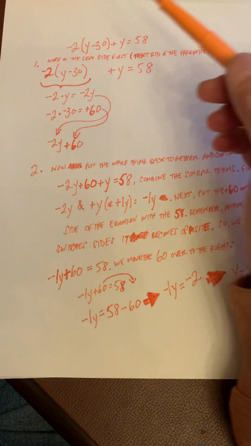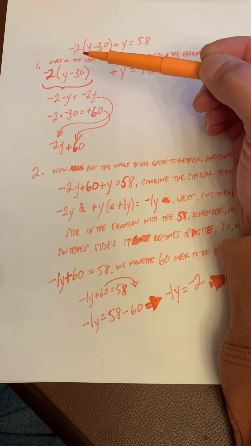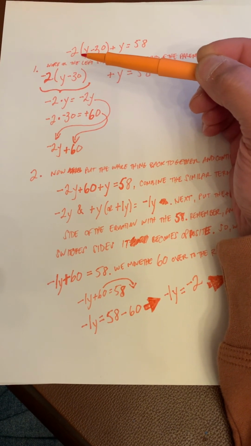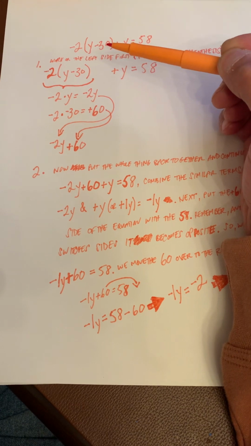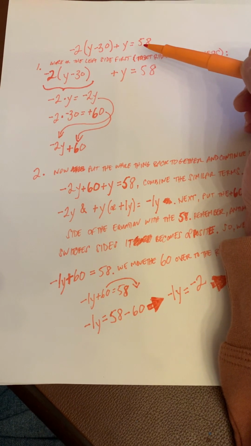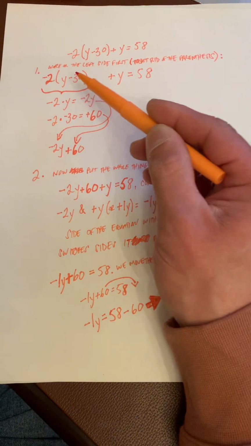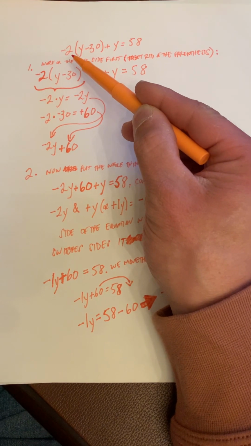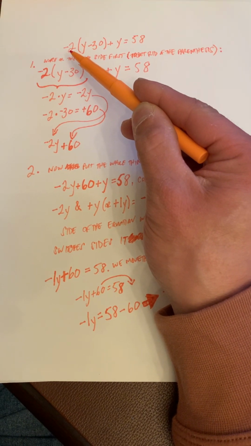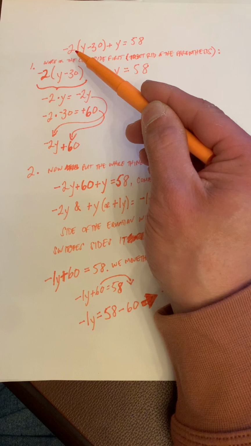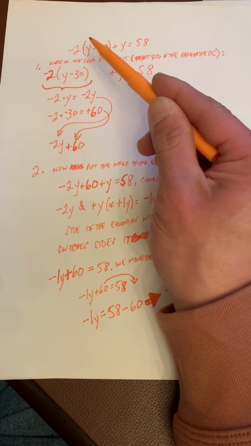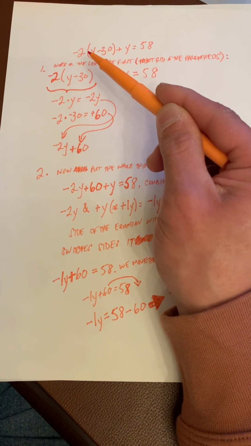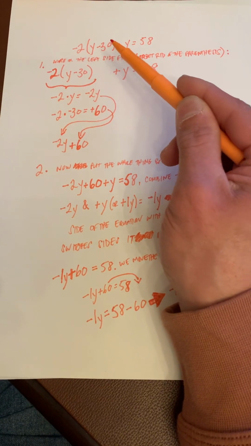Okay, so the problem was negative 2 times (y minus 30) plus y equals 58. So first, you want to distribute the negative 2 over all these terms in the parentheses, so that way we can get rid of the parentheses, right?